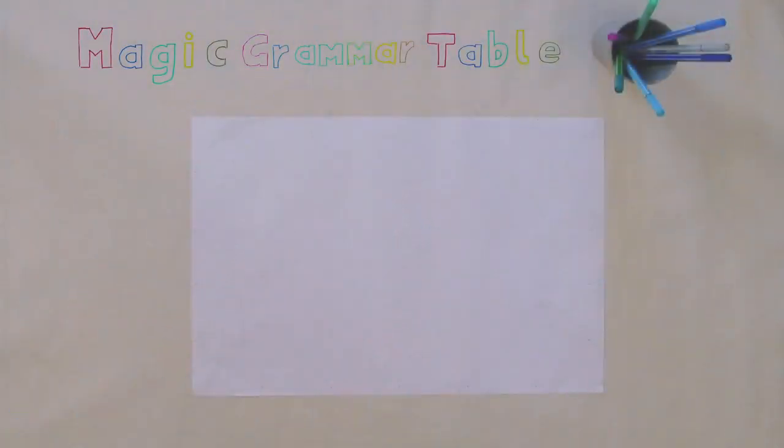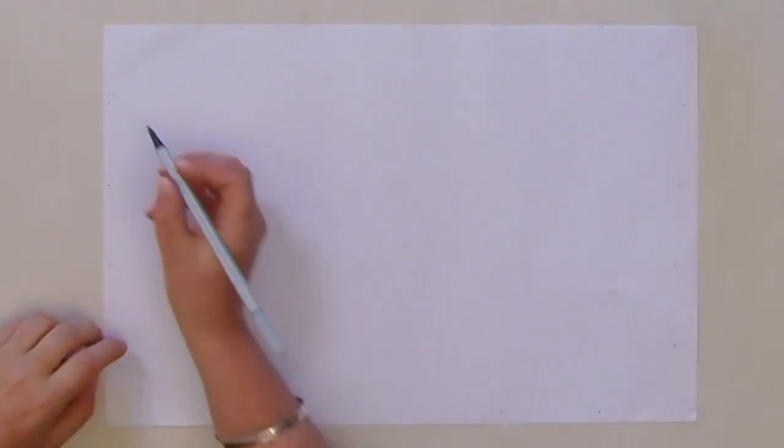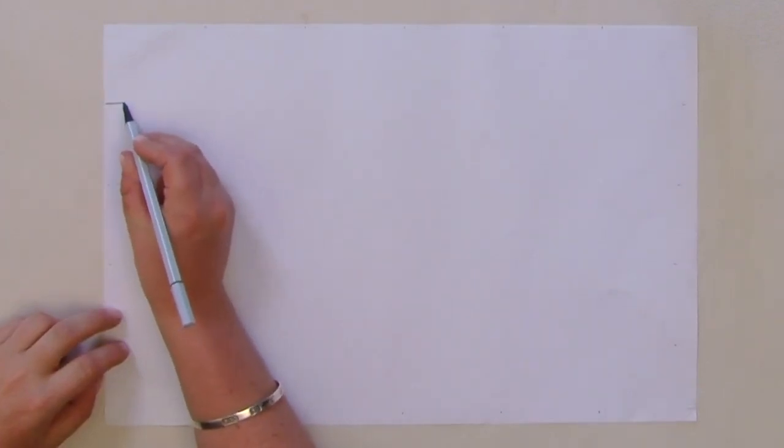Magic Grammar Table. Hello there, today I'm going to do some magic to help you see the big picture when it comes to conjugating verbs. By the end of the video, you should be able to choose and conjugate verbs correctly with confidence.